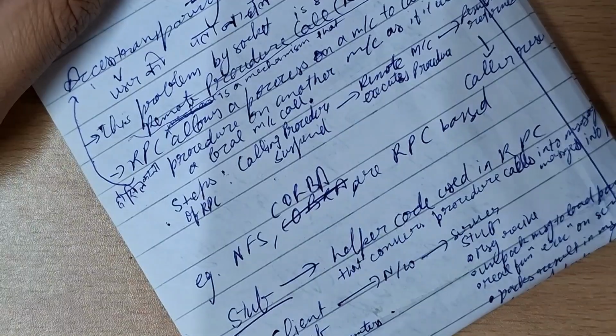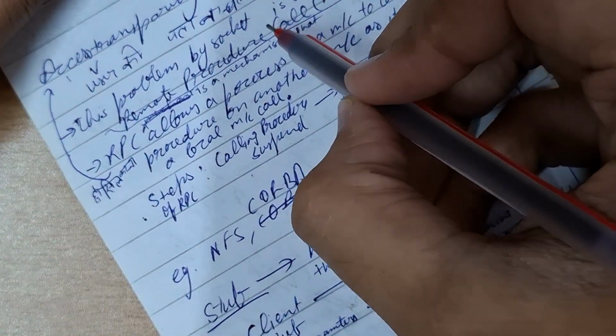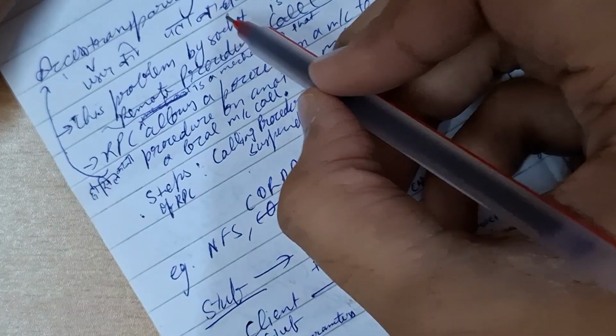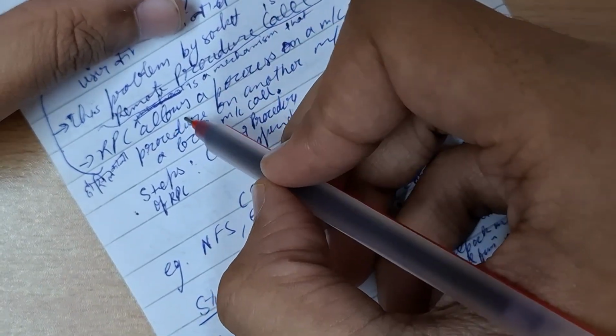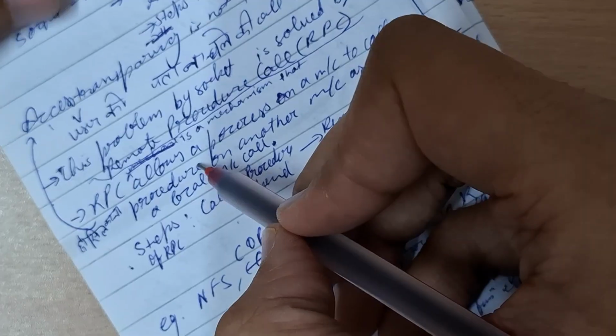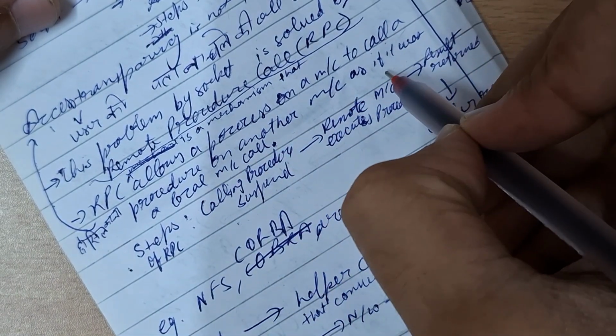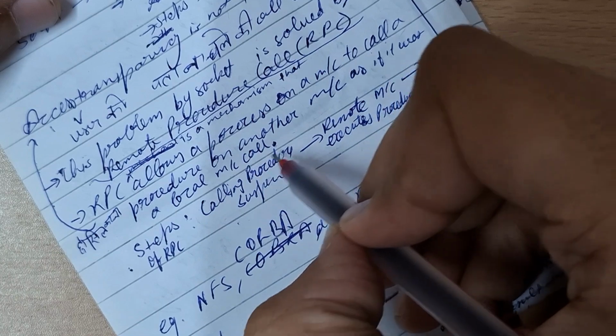RPC, that is remote procedure call, was the mechanism which was able to gain access transparency. RPC is basically a mechanism that allows a process on a machine to call a procedure on another machine as if it was a local call.